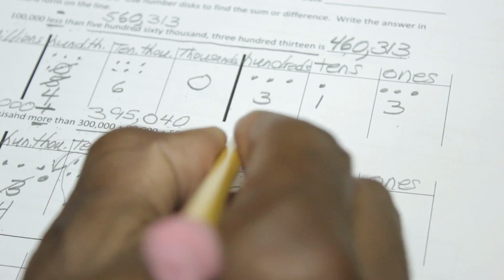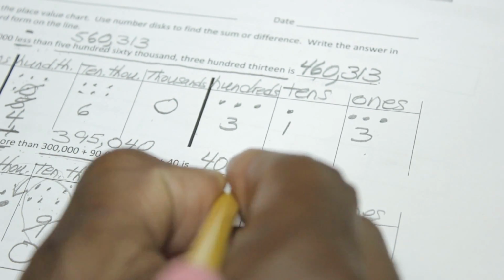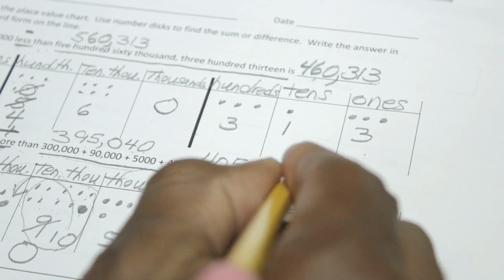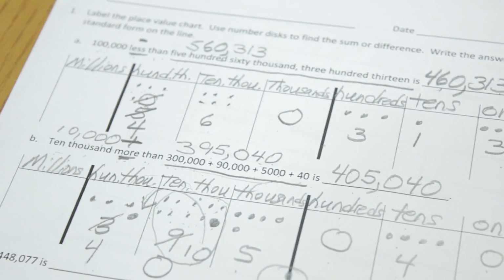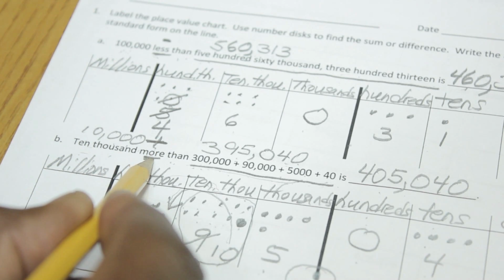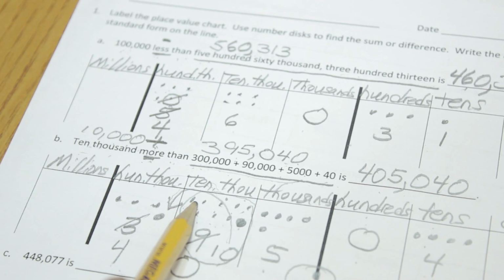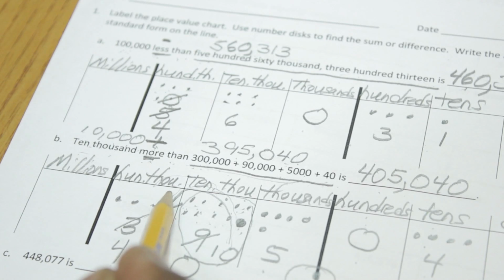405,040. So I just write that here. So now I have 405,040. As we debrief this, we had to add, which the word more means add. We had to add 10,000. We previously had 9 10,000s, so when we added one more 10,000, that made 10 10,000s. And since we have a group of 10 10,000s, that is going to move to larger units.